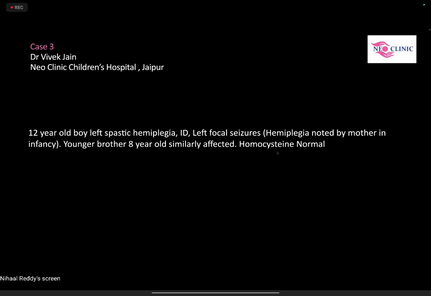So these are two brothers, both with a similar phenotype. A 12-year-old boy who has left spastic hemiplegia, intellectual disability, and came to me because of his left focal seizures. The hemiplegia has been since infancy. And his younger brother is similarly affected, an 8-year-old boy who is hemiplegic, with intellectual disability and occasional focal seizures.